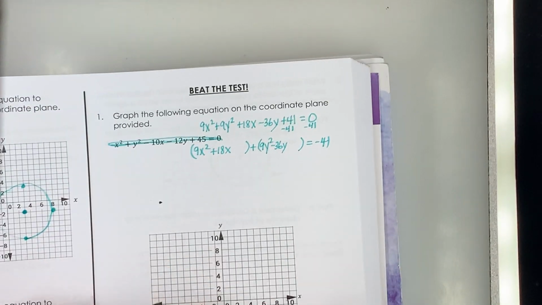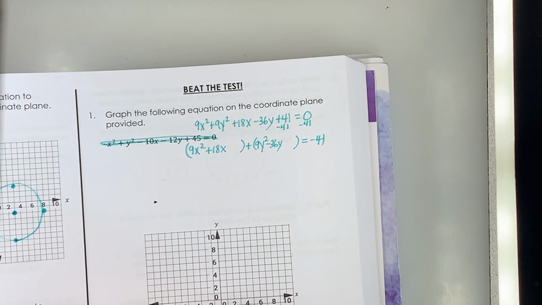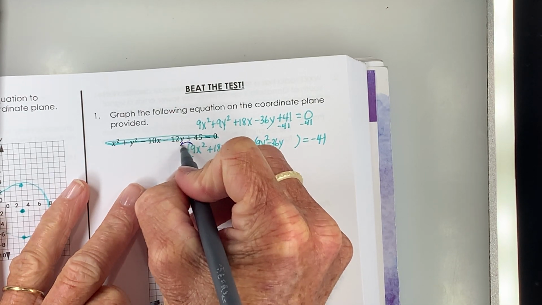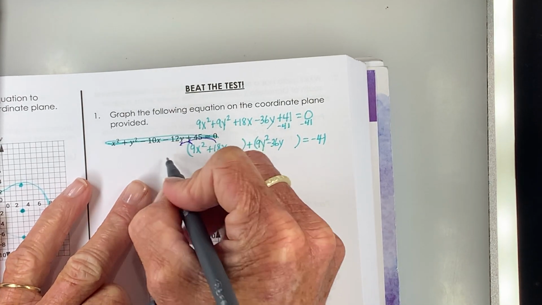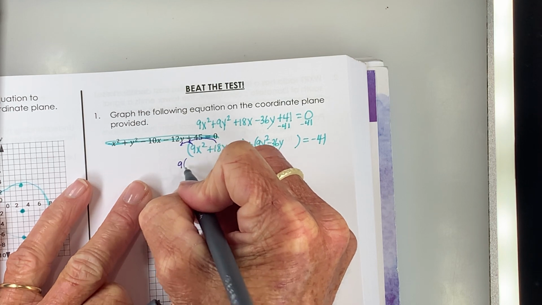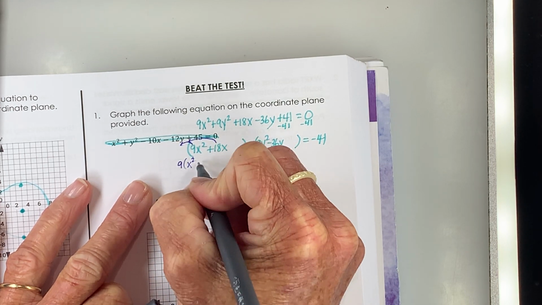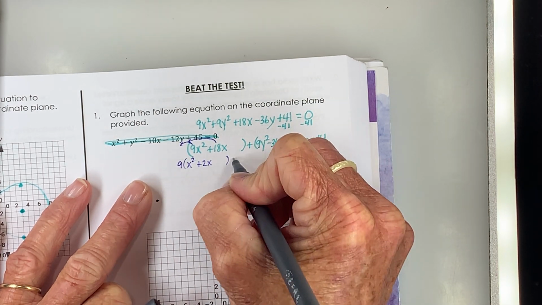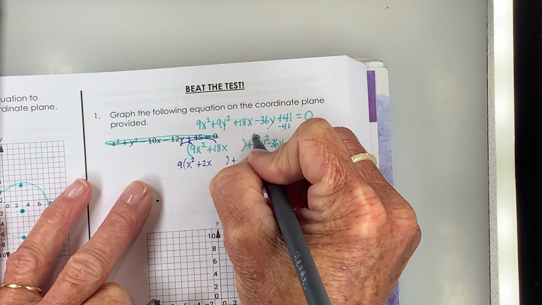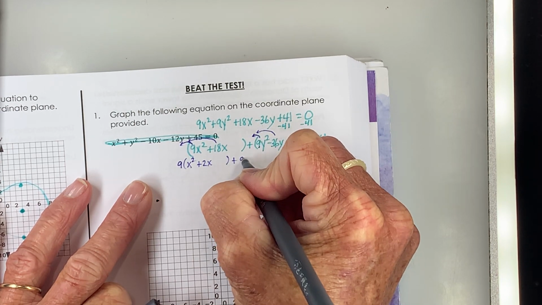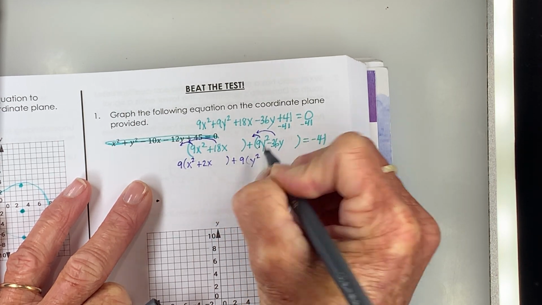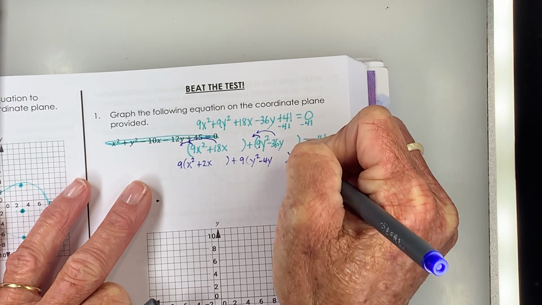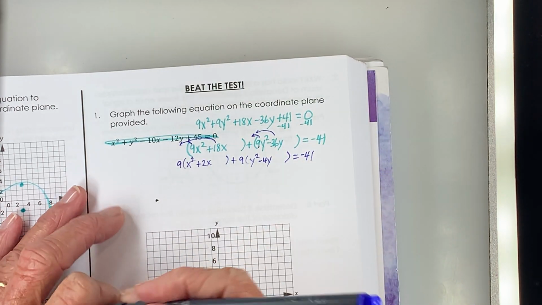All right, this is supposed to be a 1 so that we can take half of this and square it. This is exactly what we did in algebra as well. You saw it in our review, but what we want to do is make this a 1. So I'm going to factor it out. I'm going to use the distributive property in reverse. So pulling the 9 out, I'm left with an x squared plus 2x. Do the same thing here. These are both divisible by 9. So pulling that 9 out, I'm left with a y squared minus 4y, okay? And that's equal to a negative 41.